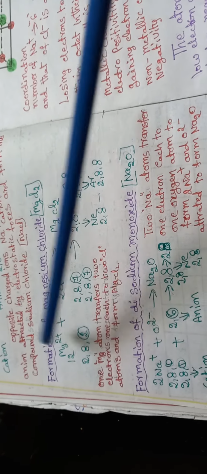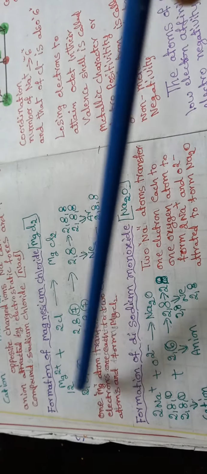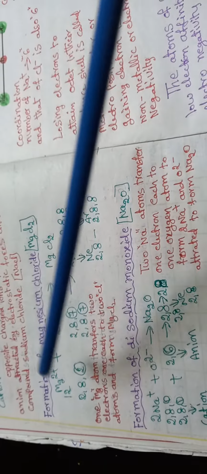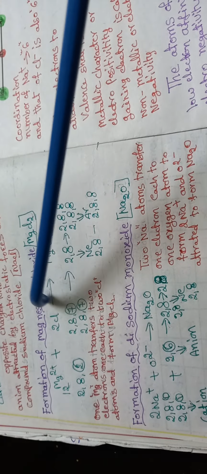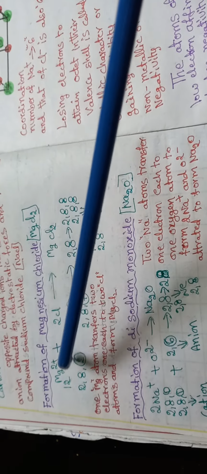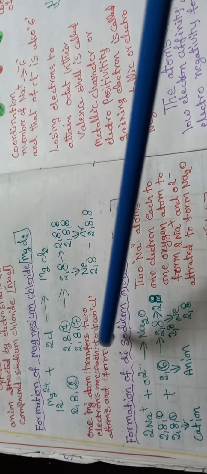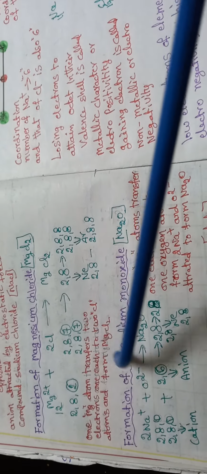When elements lose electrons, it is called metallic character. When electrons are gained from other elements, this character is called non-metallic character.